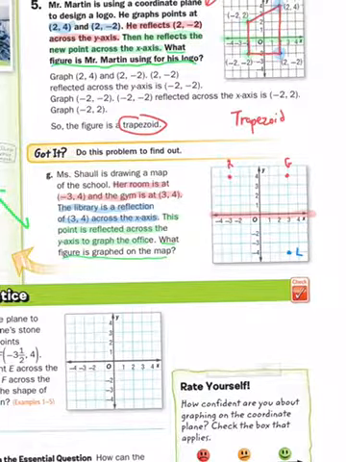All right. Last, it says this point is reflected across the y-axis to graph the office. So for this one, remember the y-axis is right here, and this point that we just did is reflected across the y-axis. So now, notice this one is 1, 2, 3 to the right, so the reflection has to be 1, 2, 3 to the left. So the office is going to be right there. Okay, let me put a little dot, and I'm going to put a little O for the office. Oop, that looked like a Q, sorry.